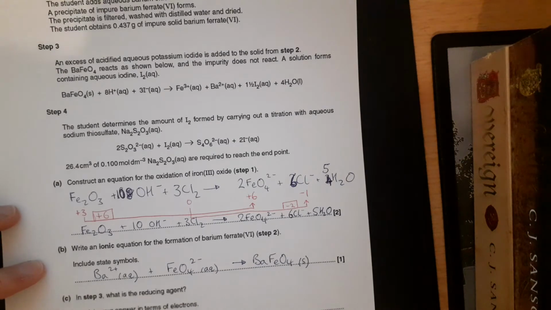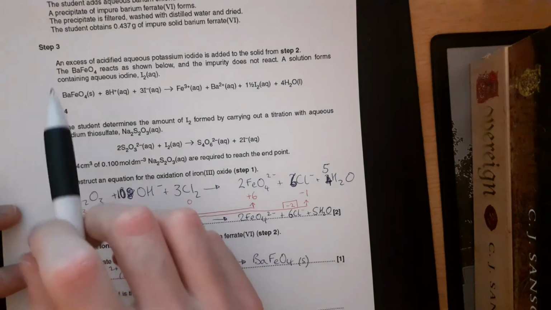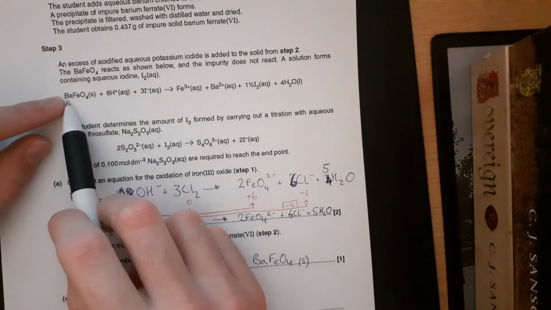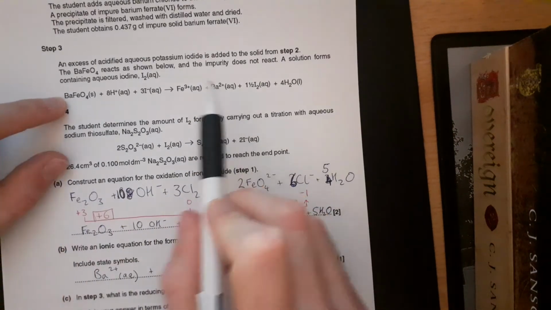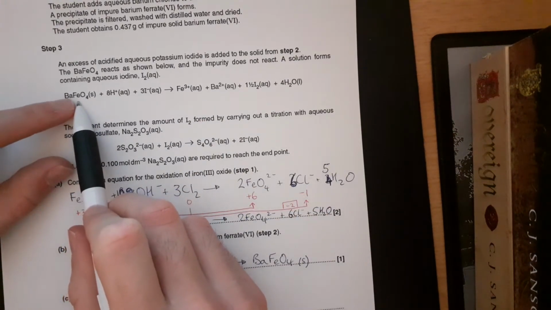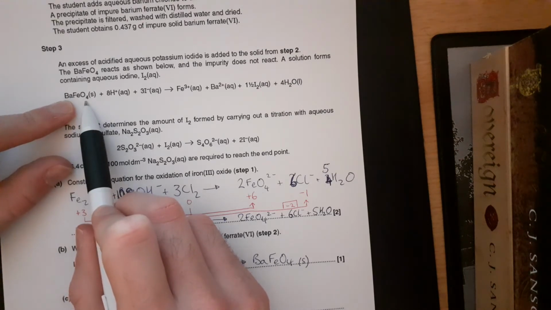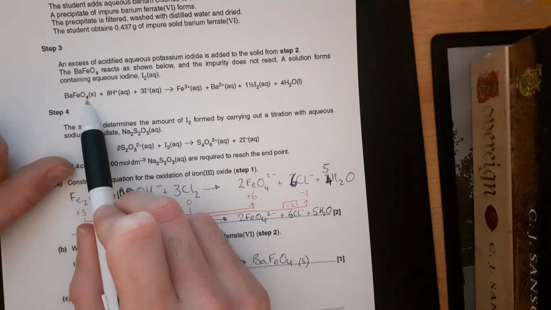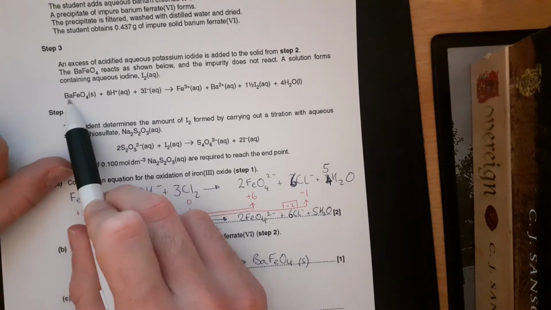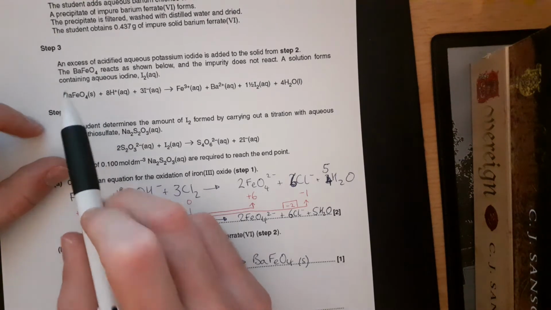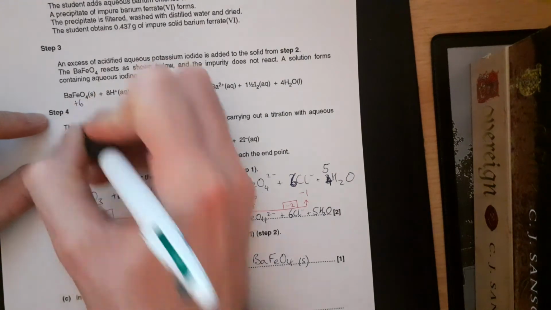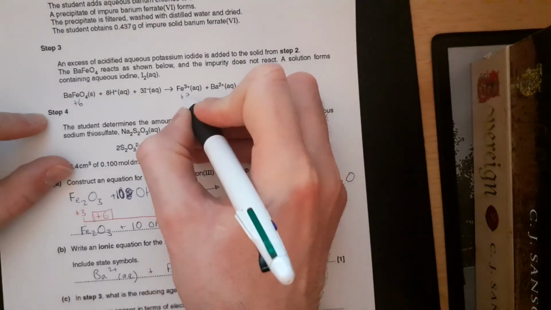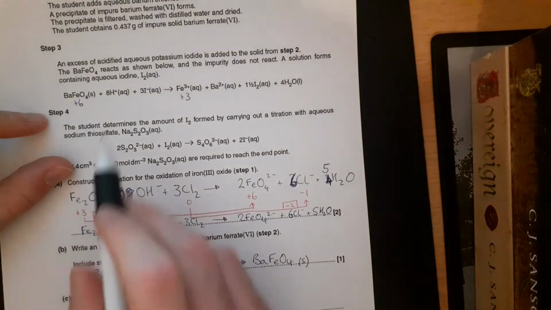So we've got to identify the reducing agent. So we need to look at the oxidation number changes. So barium's not going to change. It's going to be 2 plus there, 2 plus there. Iron is quite likely to change. So here, the oxygen is -2, isn't it? So times 4 is -8. The barium's going to be +2. So that brings it down to -6. So the iron must be +6. And here the iron is +3. So that's good.